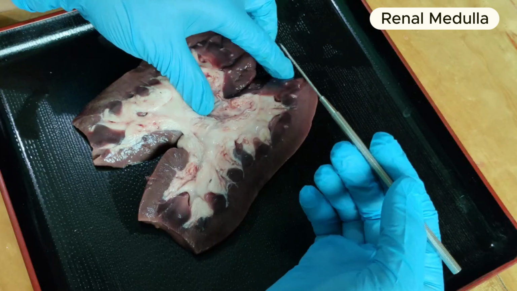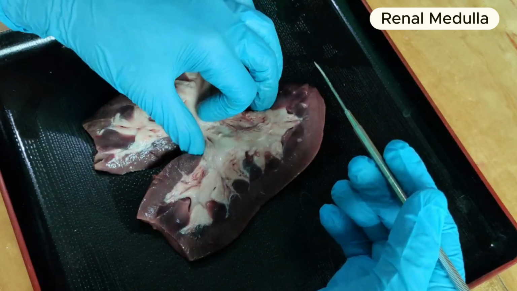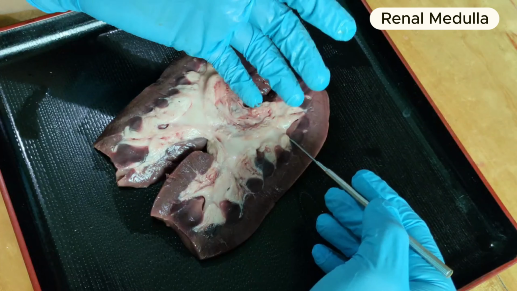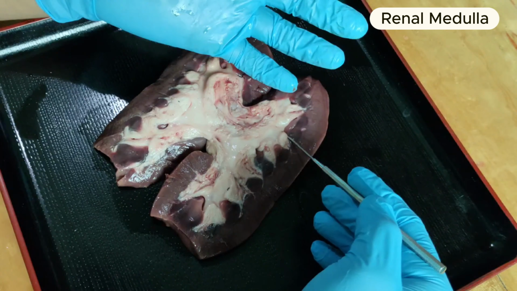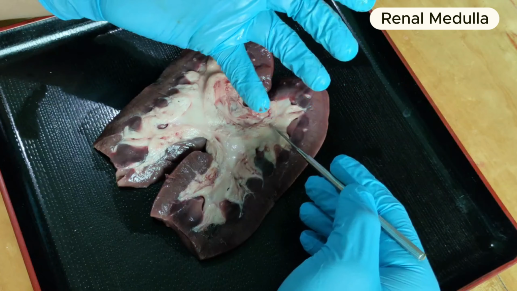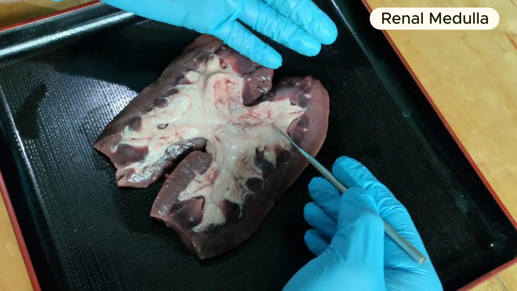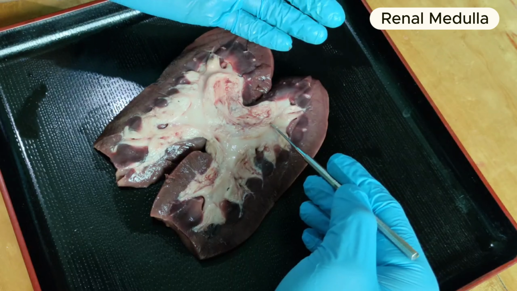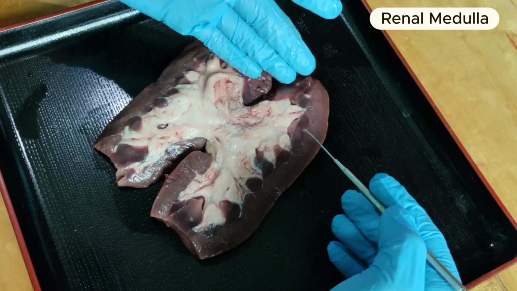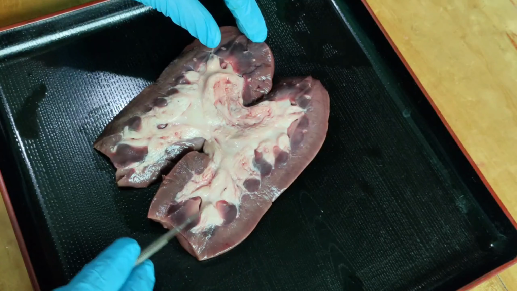These are the fibrous striped triangular zones in the medulla that contain the collecting ducts, which collect urine from the kidney tubules of the nephrons in the cortex. Between the pyramids are the renal columns, which contain the middle-sized arteries and veins that carry blood between the nephrons in the cortex and the renal artery and vein. There they are, the renal medulla.